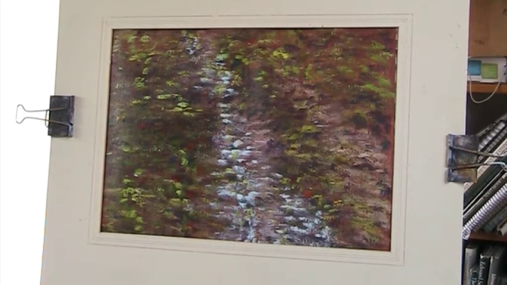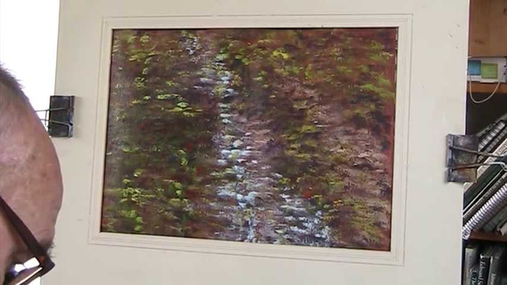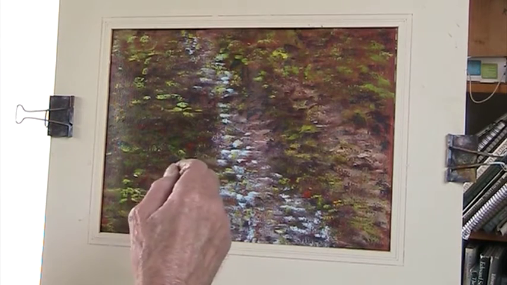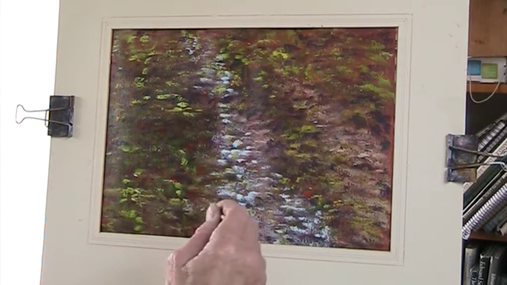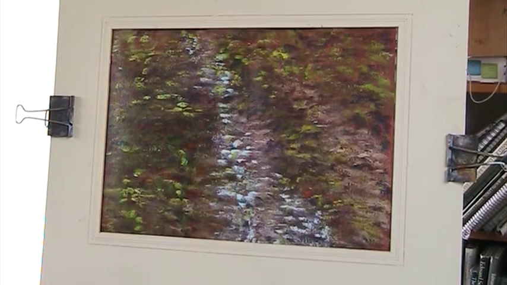bits of branch. What would be a good colour for that? Bit of white, bit of burnt umber. No, that's not going to register, is it? This is a bit of ochre. A bit of black.